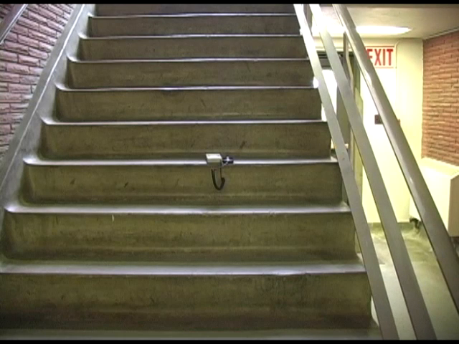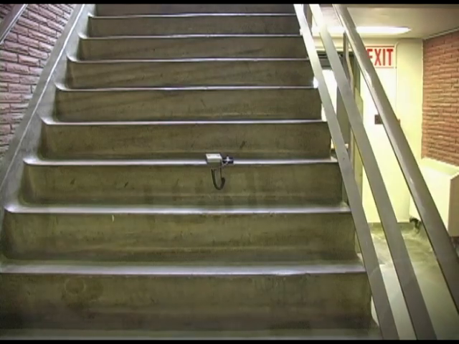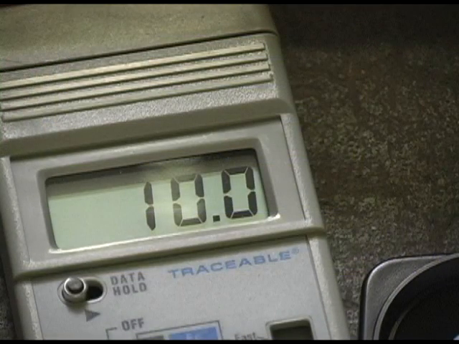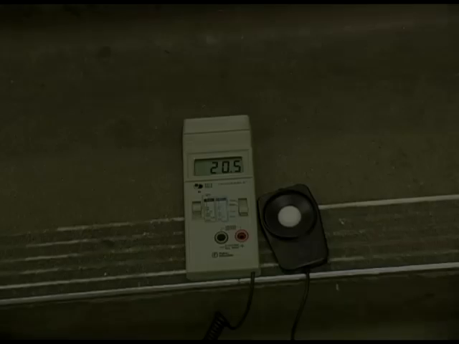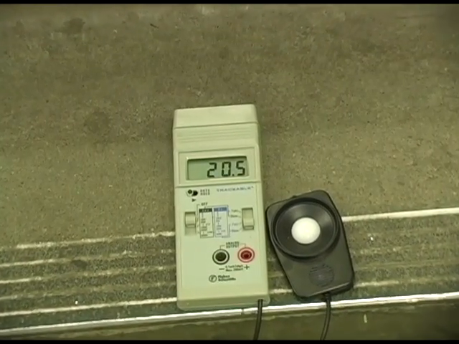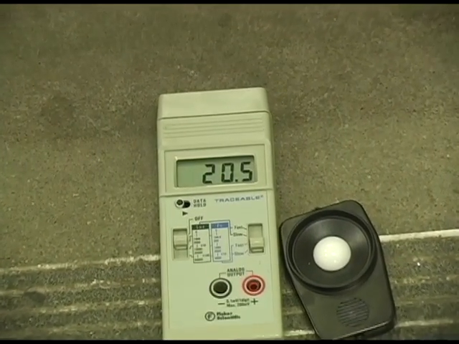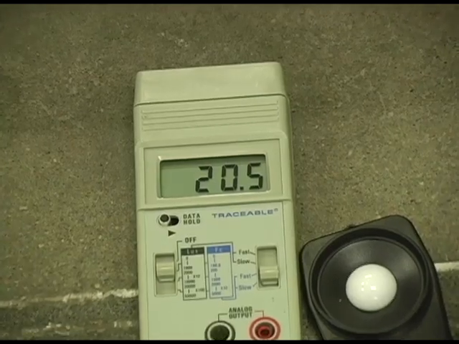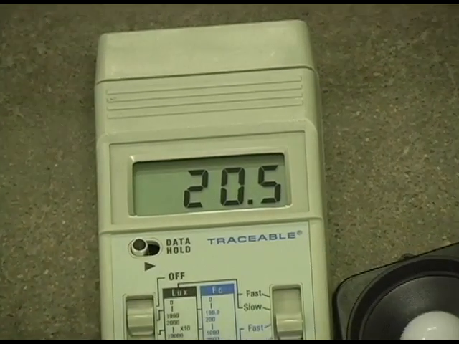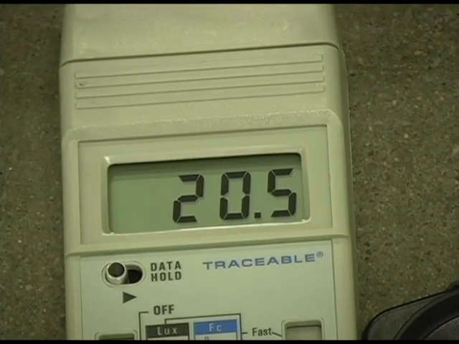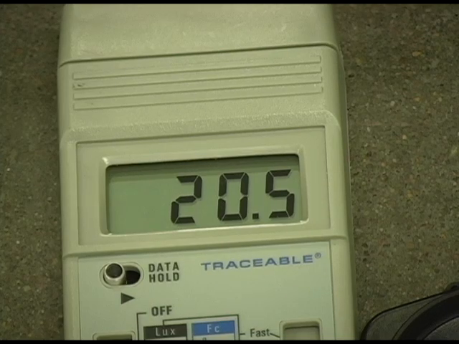This stairway has about 10 foot candles of illumination. Some newer standards in the U.S. are beginning to require at least 10 foot candles for stairs in new construction. The most stringent recommendations call for even brighter lighting, in the range of 20 foot candles or even more, especially for stairs used by older persons who may have impaired eyesight.